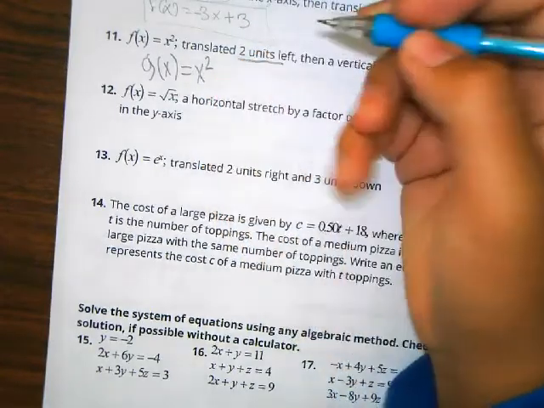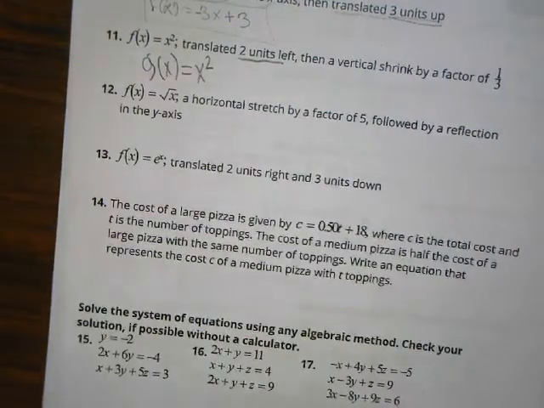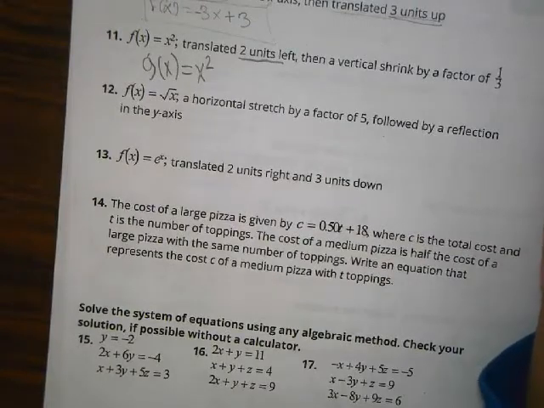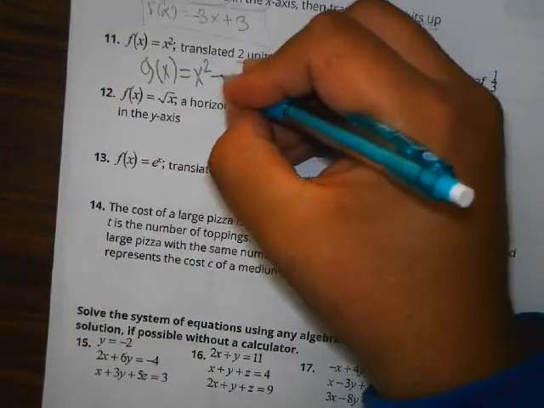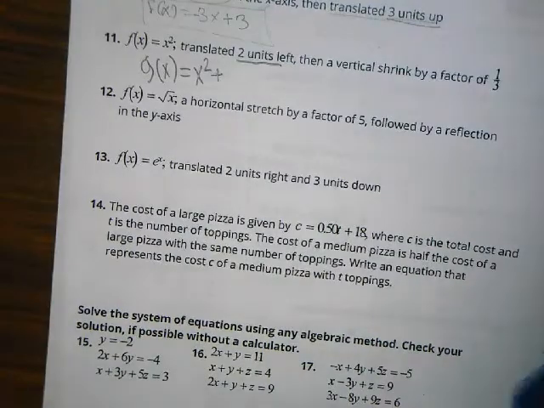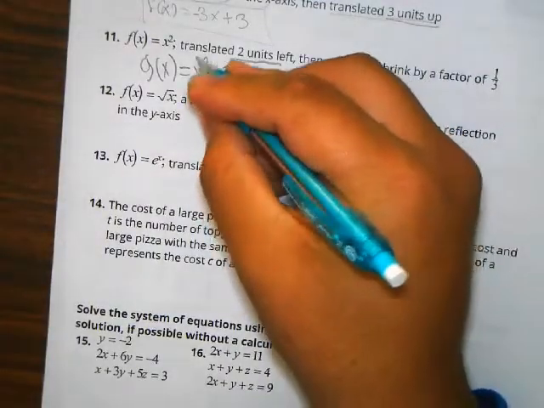Oh, so f(x) equals x squared is the original. Then they said to make it g(x), so we put x squared. Then we see that it says 2 units to the left, so we put plus 2 inside the parentheses because it's on the x-axis.